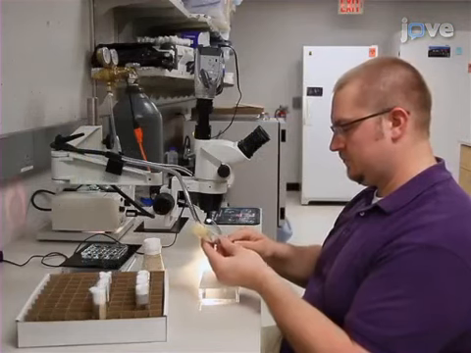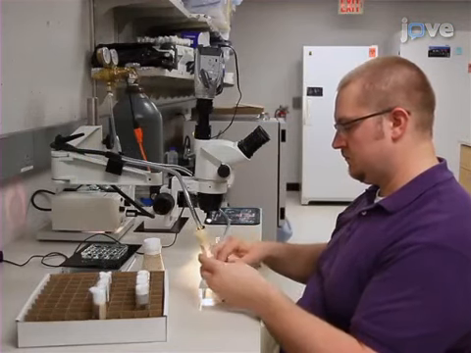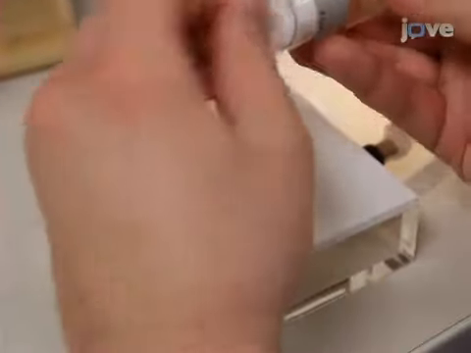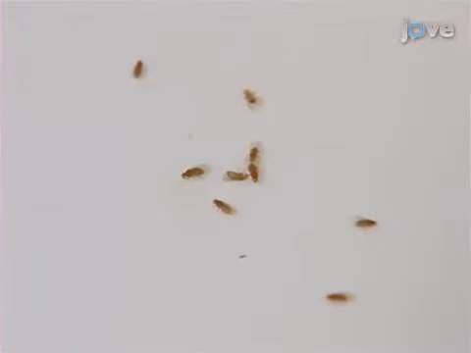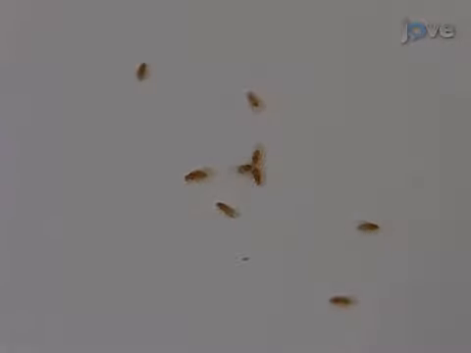Now, begin by anesthetizing flies in their vial with an injection of carbon dioxide, and then transferring 3 to 5 females onto a carbon dioxide-emitting fly pad. Be aware that the flies cannot remain under CO2 any longer than 10 minutes without harm.